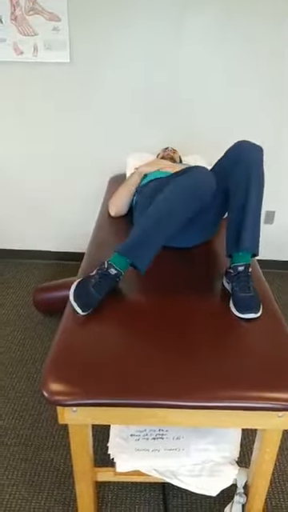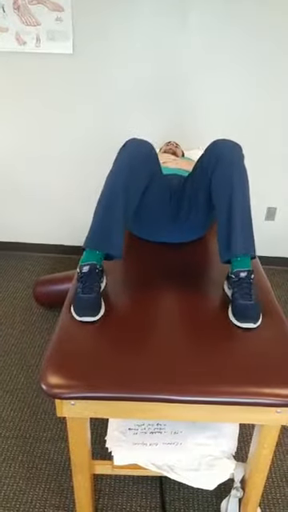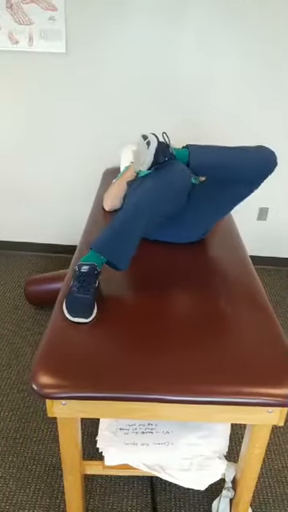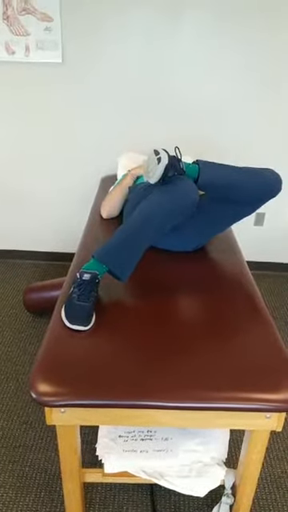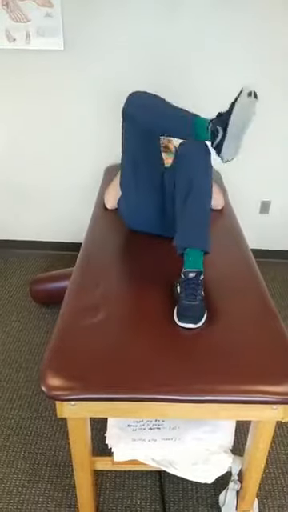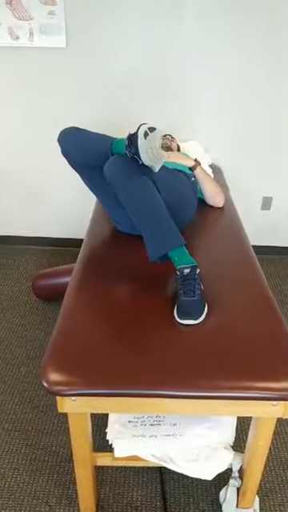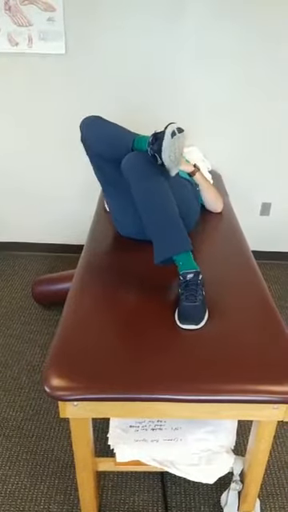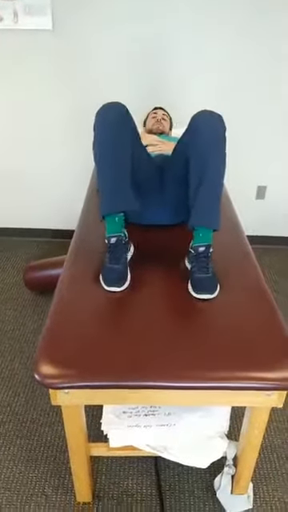Just going back and forth. But that's one way. If you want to add a little stretch to it, you just add that there. Okay, same thing with this one, rotating it in. Okay. So that's internal rotation.